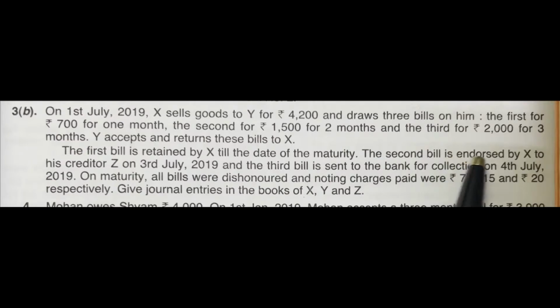The second bill is endorsed by X to his creditor Z on 3rd July 2019, and the third bill is sent to bank for collection on 4th July 2019. On maturity, all bills were dishonored and noting charges paid were 7 rupees, 15 rupees and 20 rupees respectively. Give journal entries in the books of X, Y and Z.